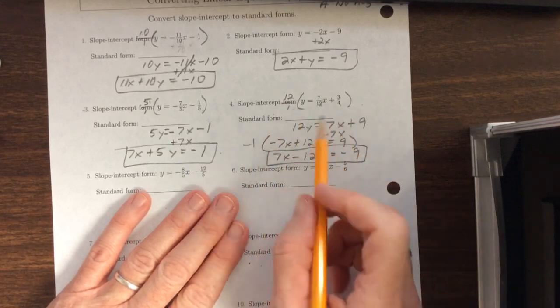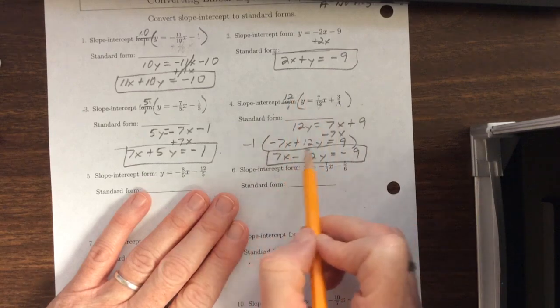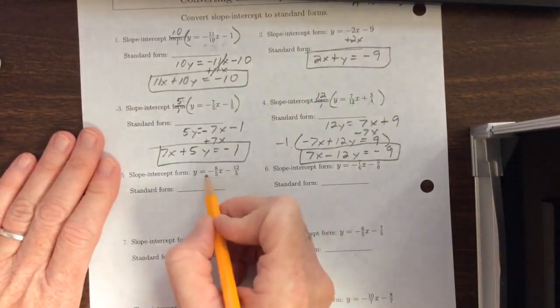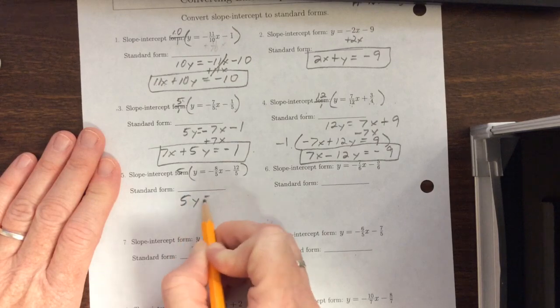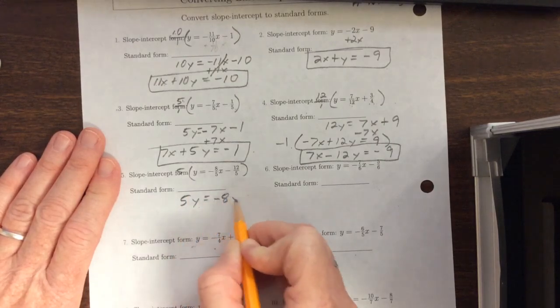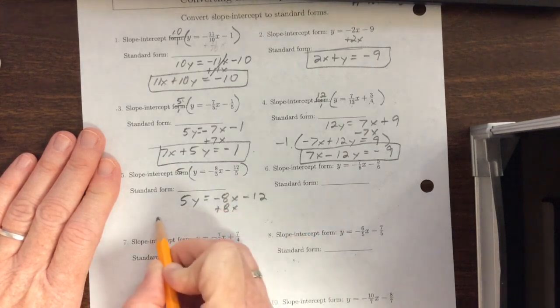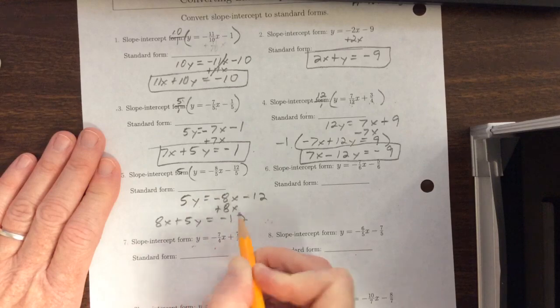So this one had a lot. Double fractions, common denominator, and had to multiply by negative 1. Okay, this one we'll multiply by 5. That gives us 5y equals negative 8x minus 12. Add our x, so we have 8x plus 5y equals negative 12.